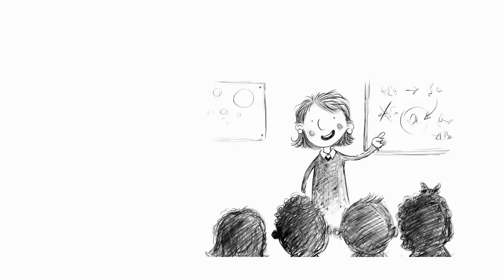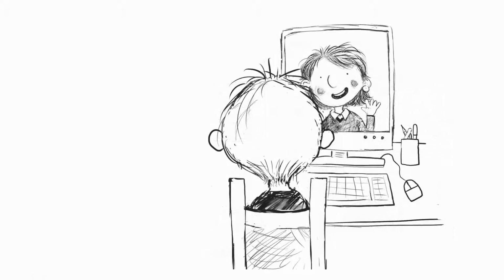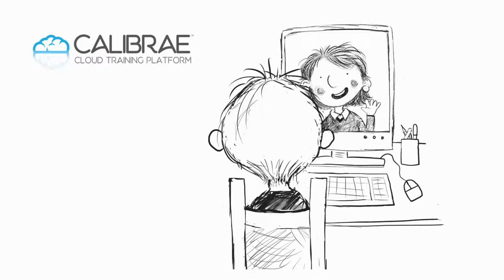Now what we need on top of that then is an online tool that we can use to deliver those daily learning activities to the pupils, one that still provides a personal, daily pupil-teacher relationship, including the ability to track and assess pupils' work. The Calibrae platform, for example.